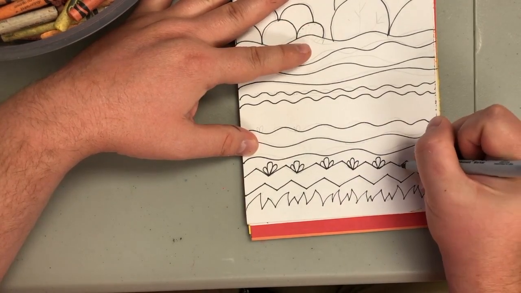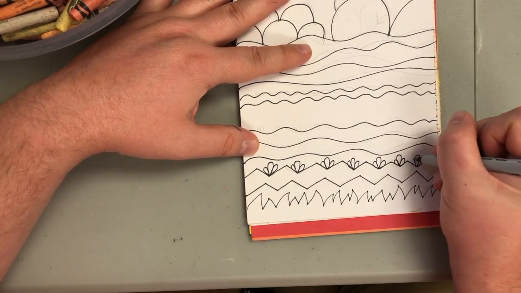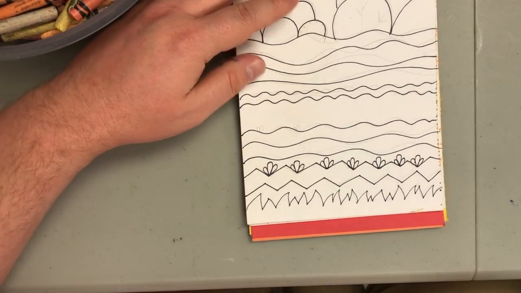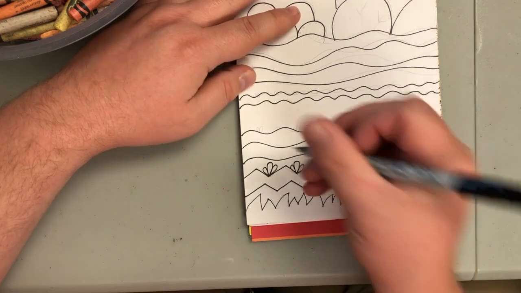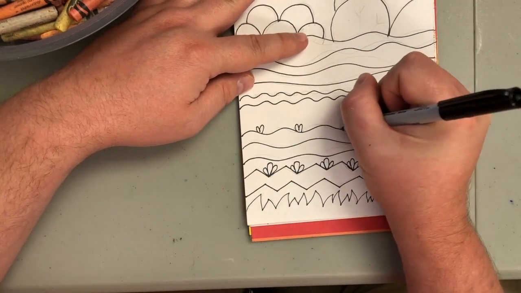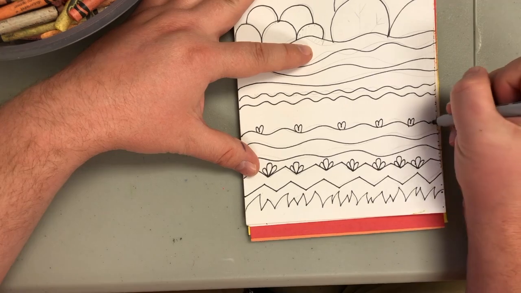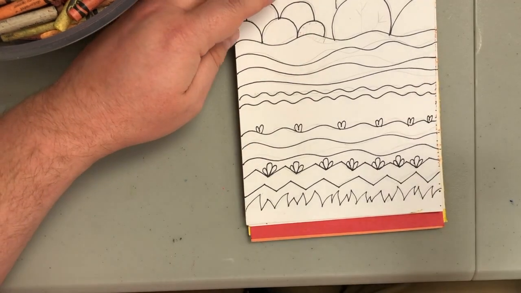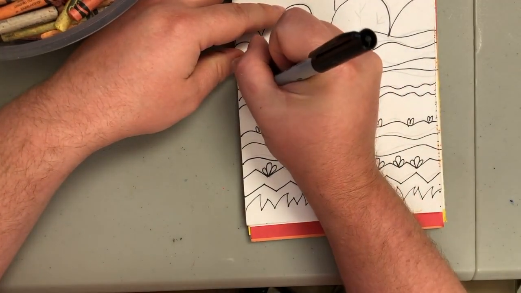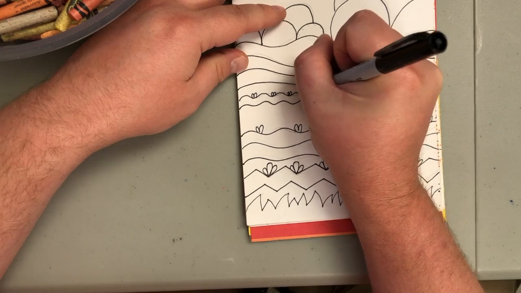Remember, we're going for the idea of a landscape. We're not looking for a perfect replication of it. And then I'm going to add some more plants. But remember, as you go up, your plants are going to get a little bit smaller. And then I'll do them one more time just to really show that they've gotten really teeny tiny.